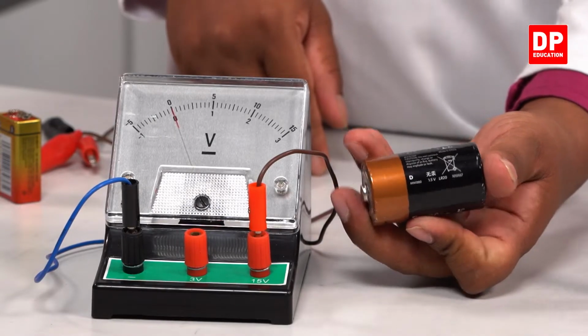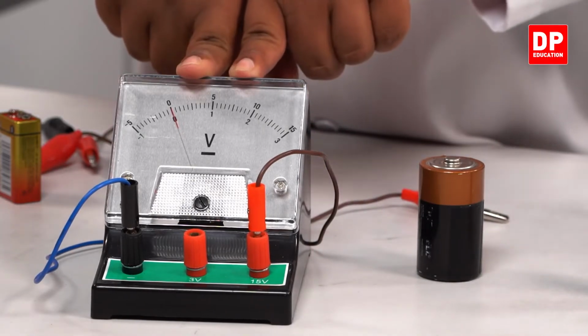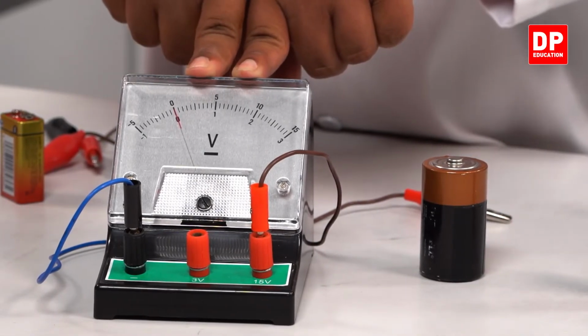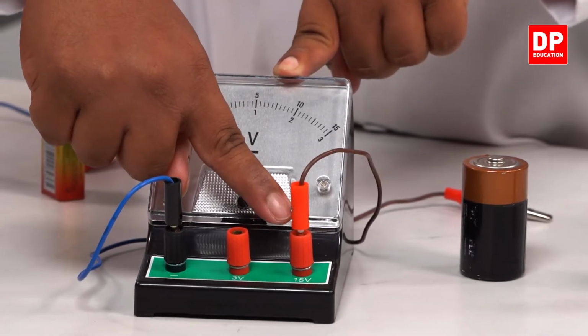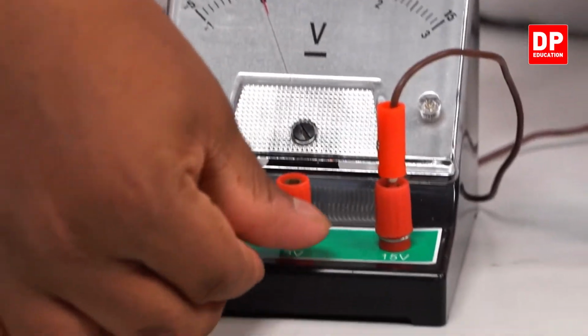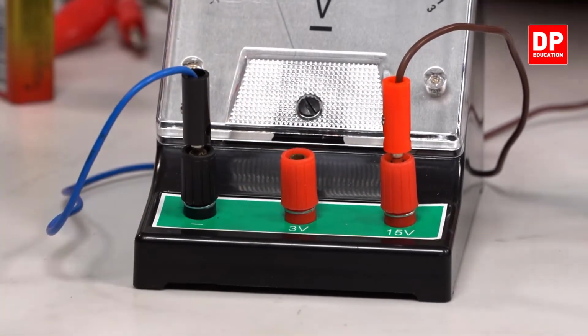So now to measure 1.5 volts using this voltmeter, I need to change the scale from 15 to 3. It's more convenient to use the smaller scale.